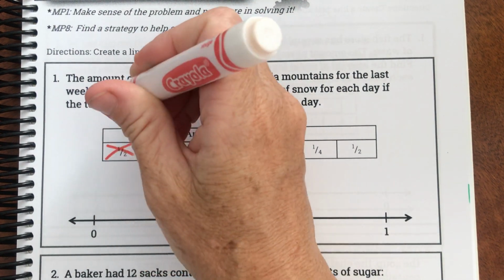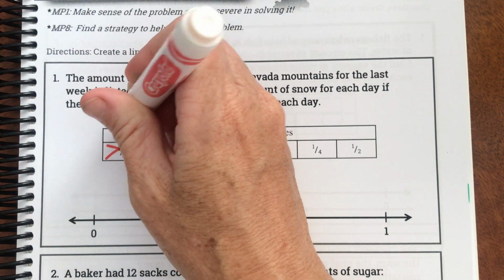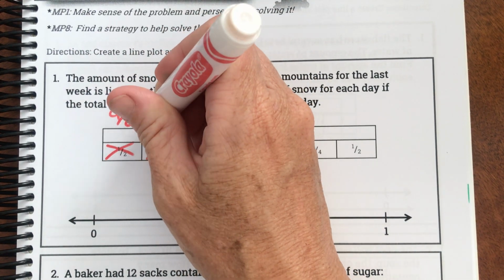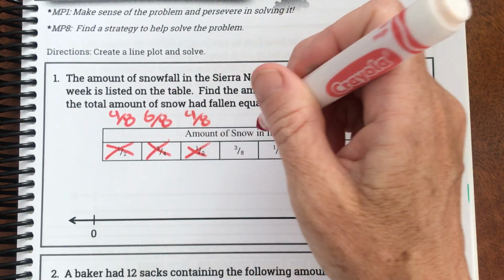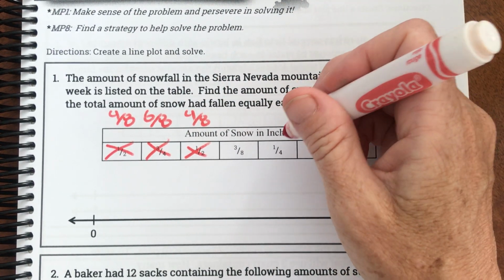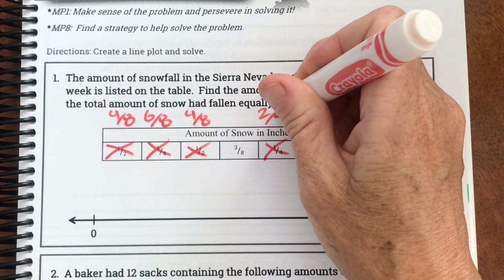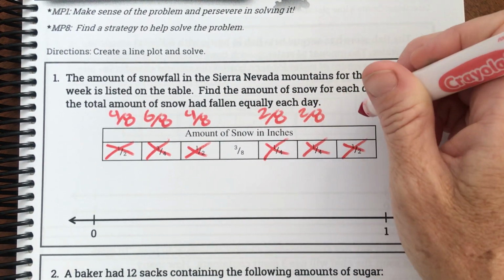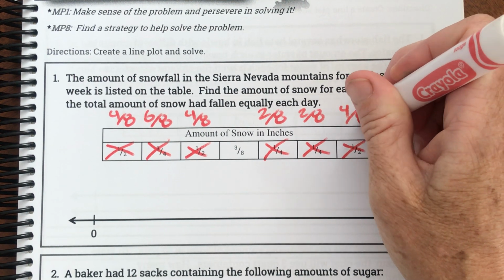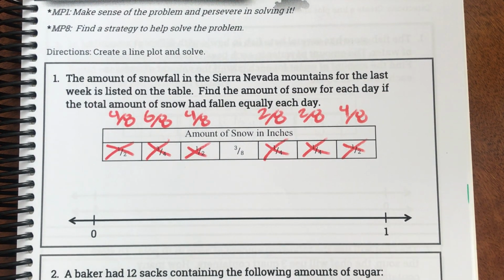So 1/2 would be 4/8. 3/4 would be 6/8. 1/2 would be 4/8. 3/8 can stay. 1/4 would be 2/8. Another 1/4 is another 2/8. And another 1/2 is another 4/8. Okay, so now I am able to make my line plot.